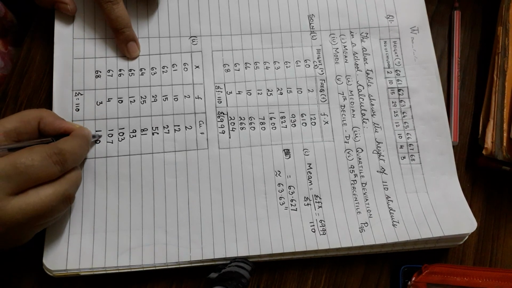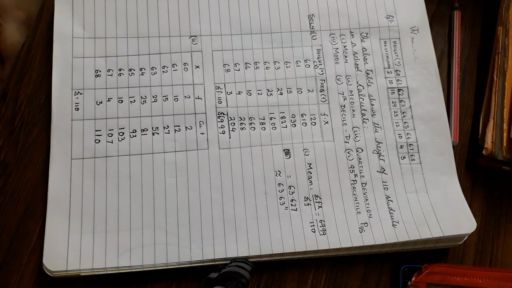Now, median is a positional measure that we know, and it is actually the middlemost item. So when we are talking about the median of a simplified distribution like this, we are talking about the height that the average student is supposed to have, right?